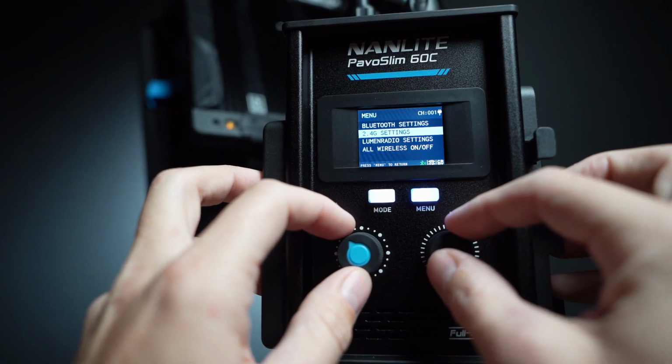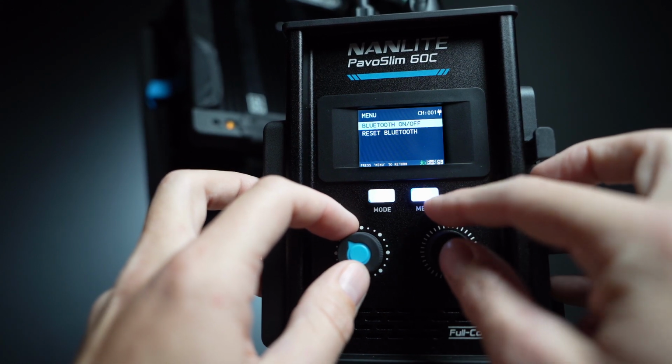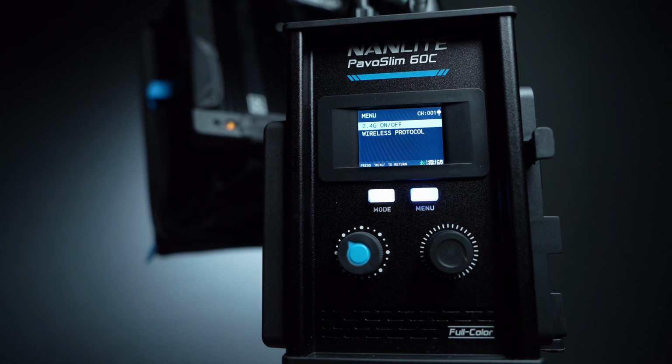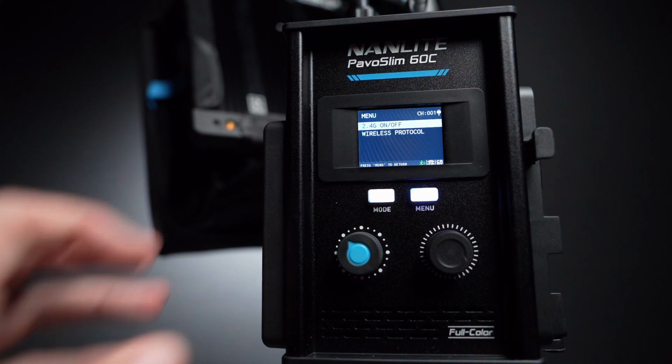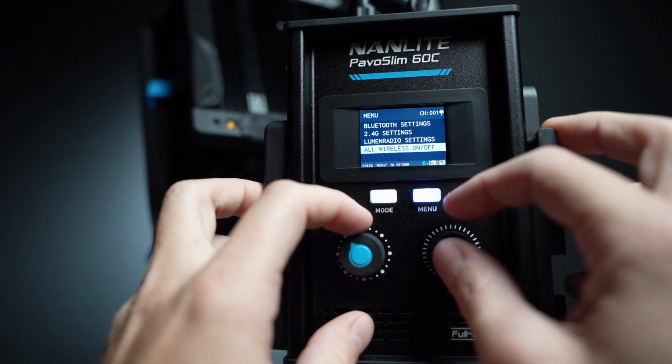Wireless control, you can turn on and off the different wireless controls. Bluetooth is what you're going to use with your phone. There is a Wi-Fi. I believe you need to have a particular access point from Nanlite to use the 2.4 gigahertz. And then you've got settings for Lumen Radio, and then you can just quickly turn all of the wireless on and off.